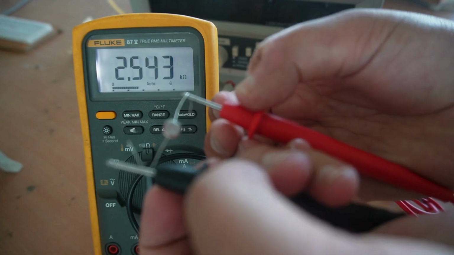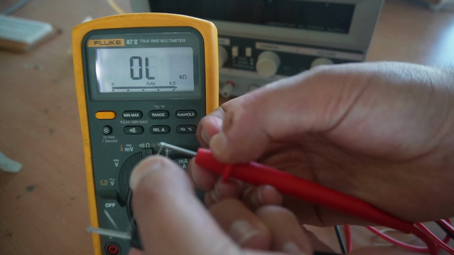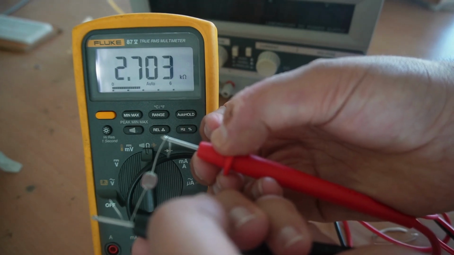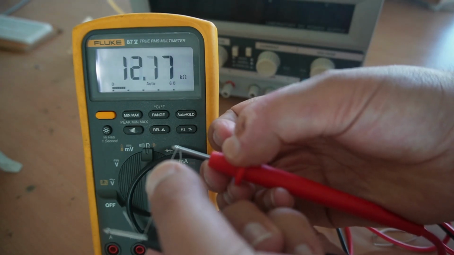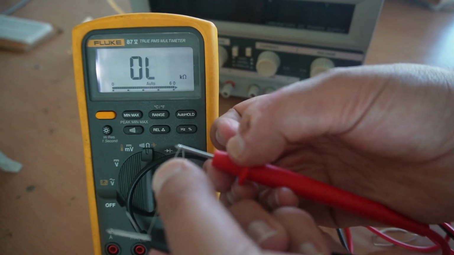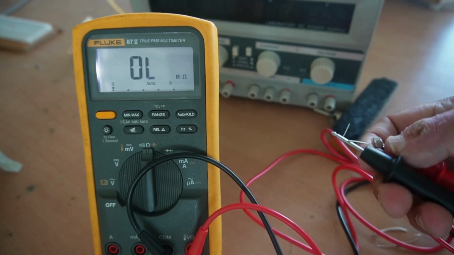We can measure the resistance of this thermistor by the multimeter. Now gently heat this thermistor or warm it. You can see the resistance of this thermistor has changed. Its application is in temperature measurement, battery protection, in air conditioners, in refrigerators, also in electronic temperature control circuits.